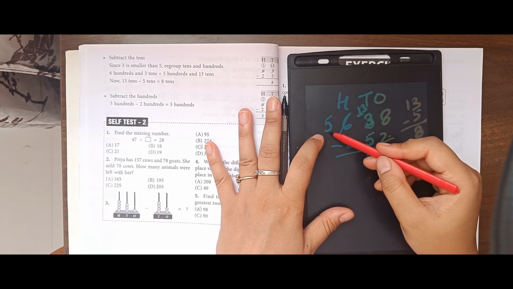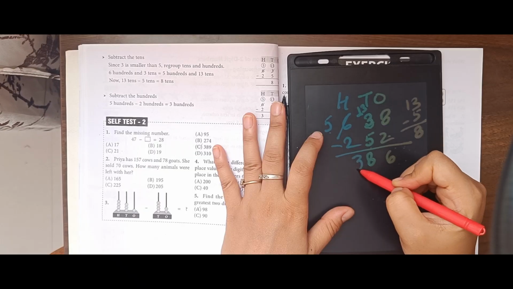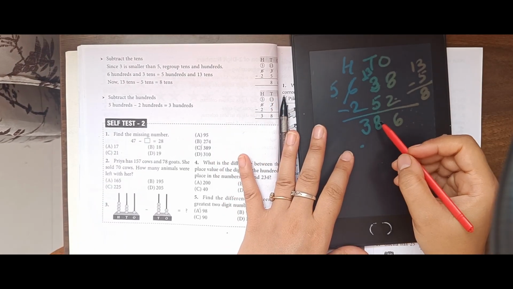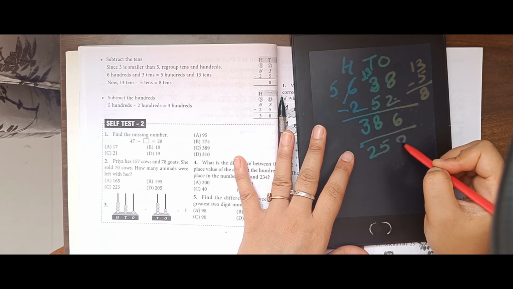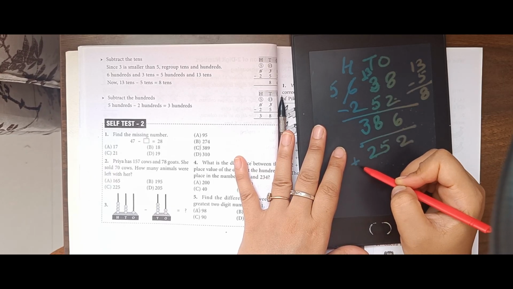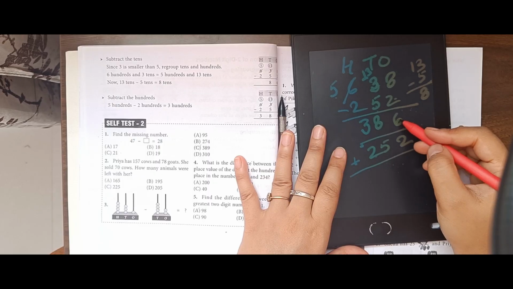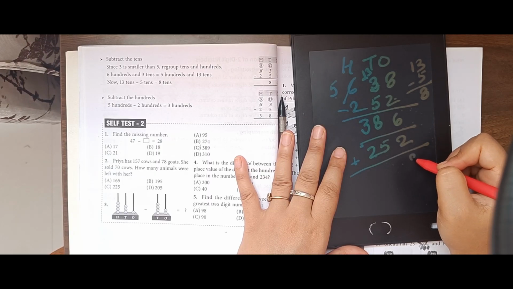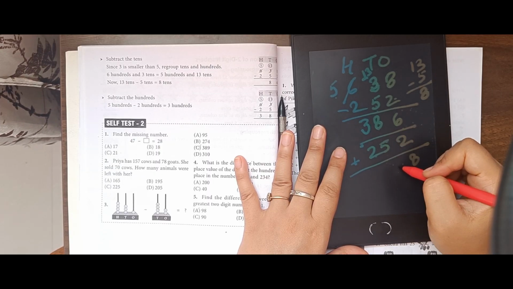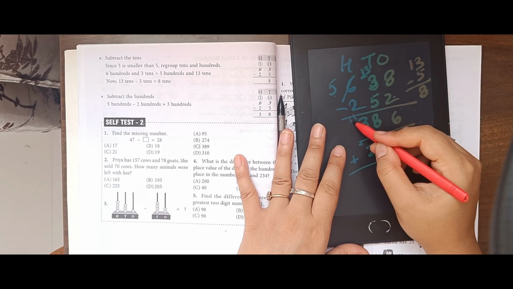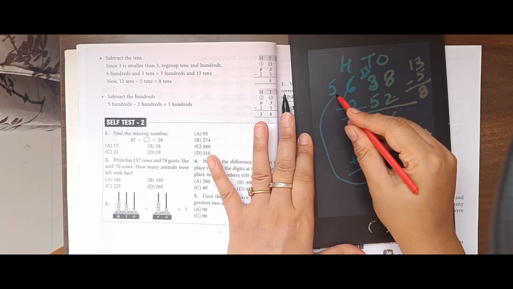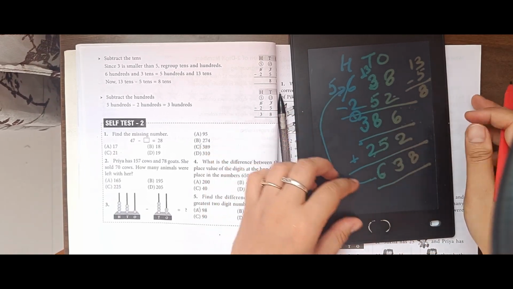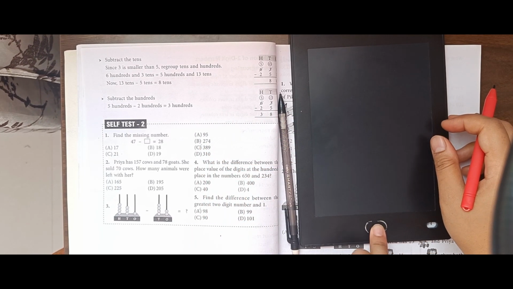And then 5 minus 2 is 3. 386. So the answer is 386. How do we check that our answer is correct? So add this number to 386. 6 plus 2, 8. 8 plus 5, 13. Carry over 1. 3 plus 2 is 5 and 6. So this number matches with this number. So our answer is correct.